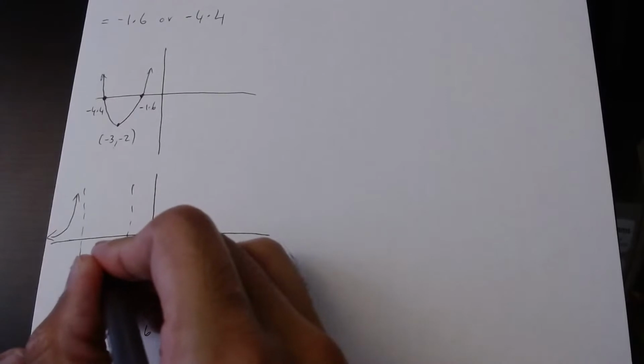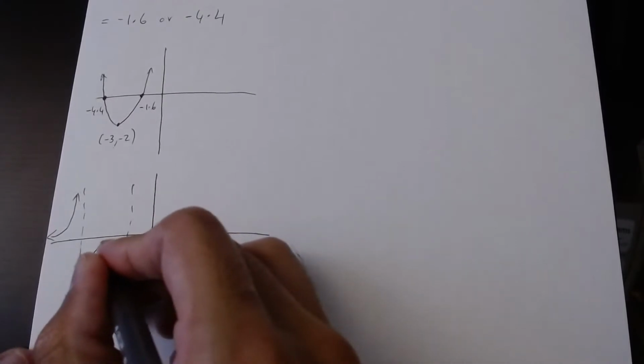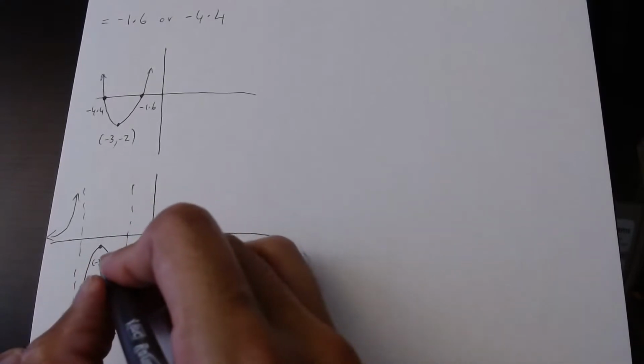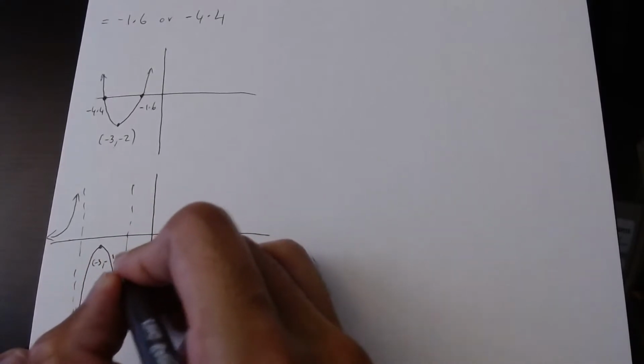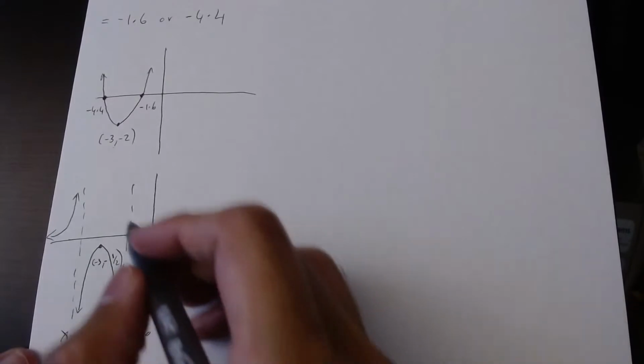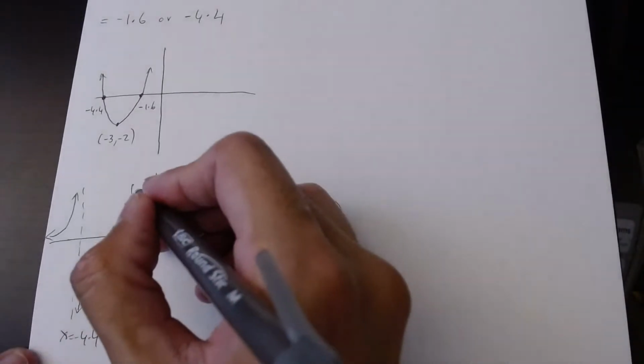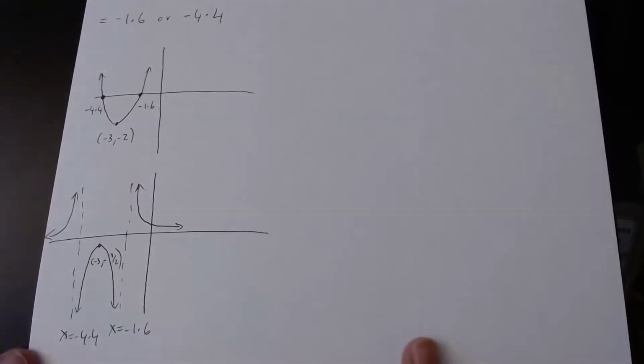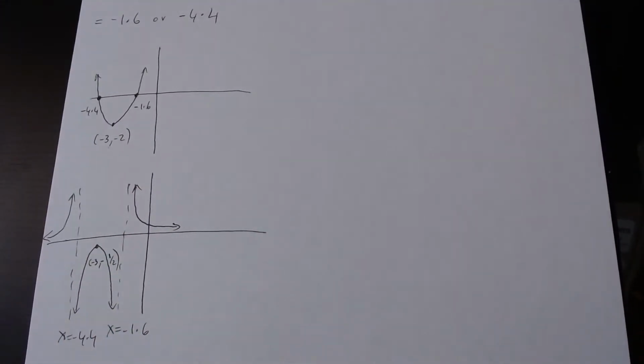If I do the reciprocal of this point here, it's going to be negative 3 comma negative 1 over 2. And then on the right side, it's above, so it's also going to be above. That's pretty much an entire overview of 5.1.